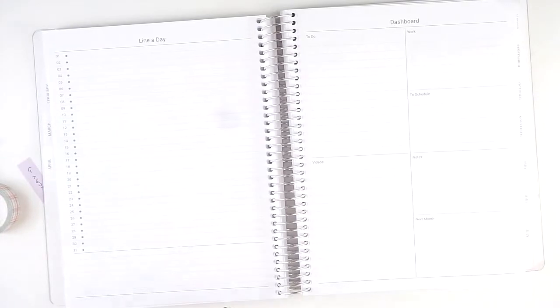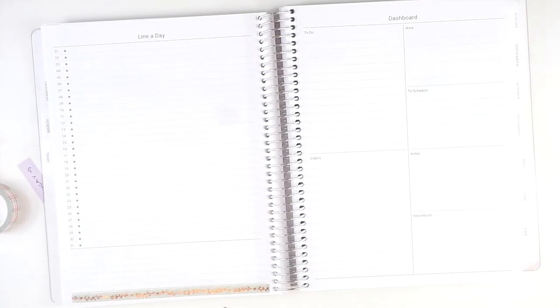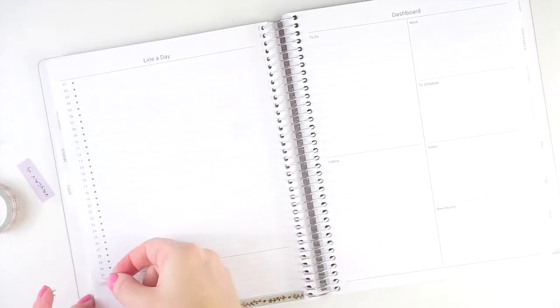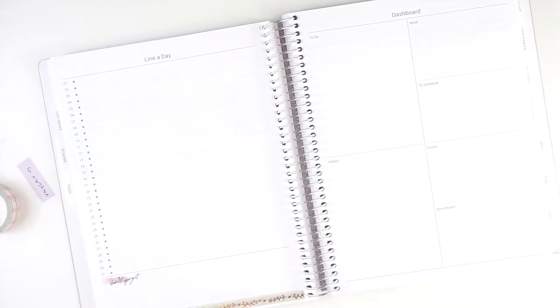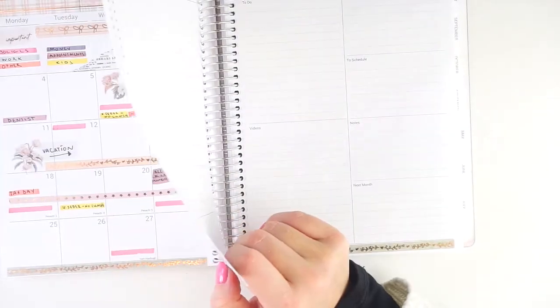And then I'm just going to put a little bit of washi down here, and I'm going to circle back to the dashboard at the end of this video before I wrap things up, after I plan my goals, since that is how I set up my dashboard at the beginning of every month. But that is pretty much it for this little pre-planning setup of my monthly spreads.